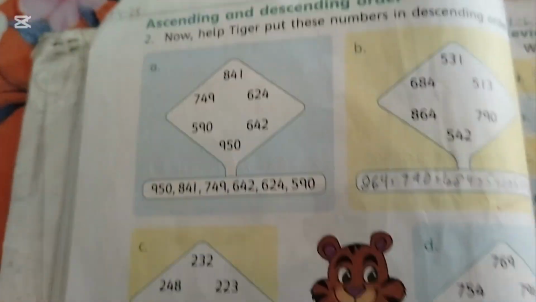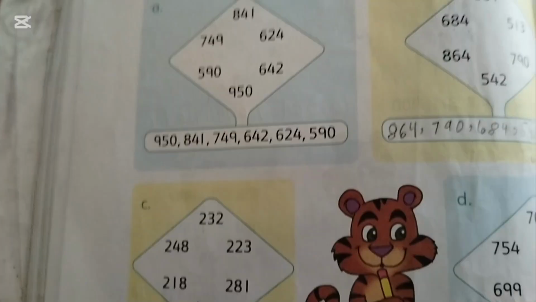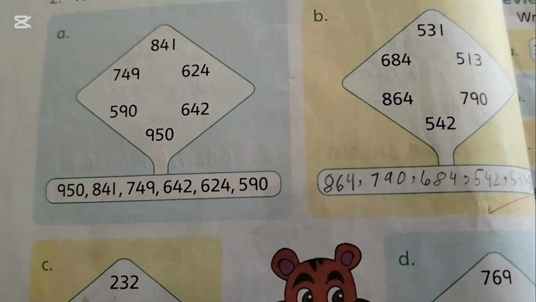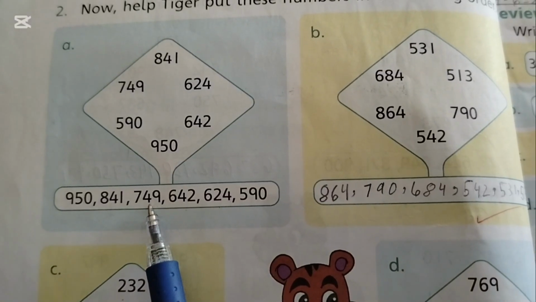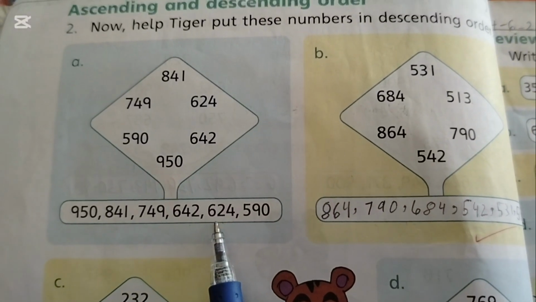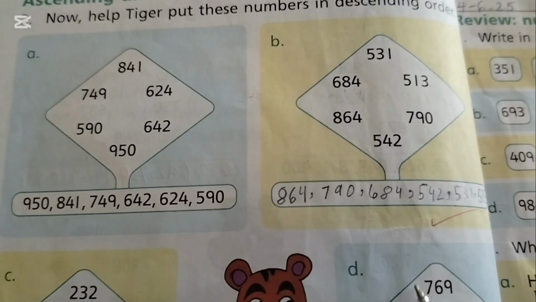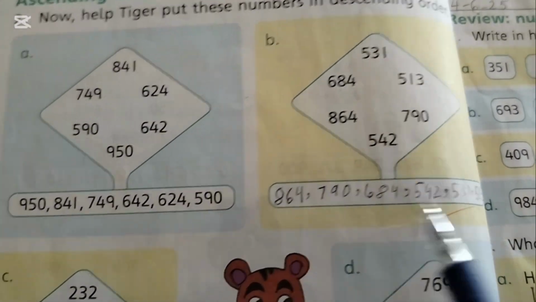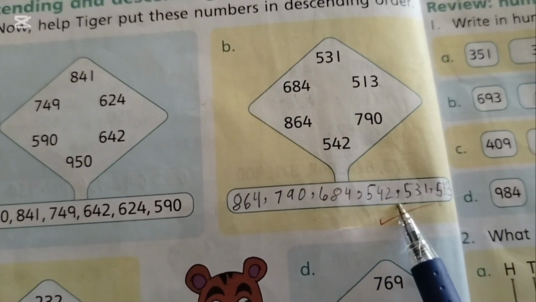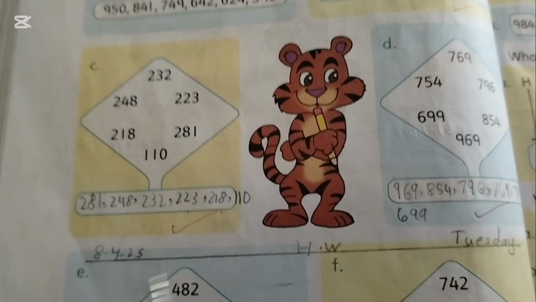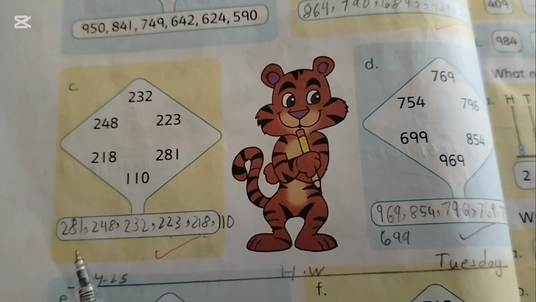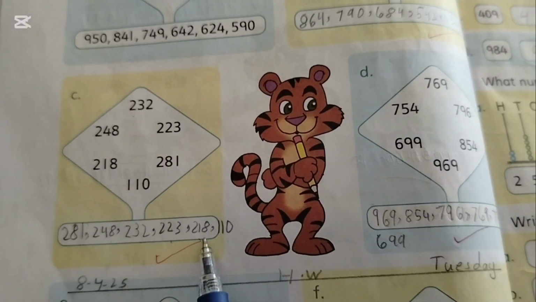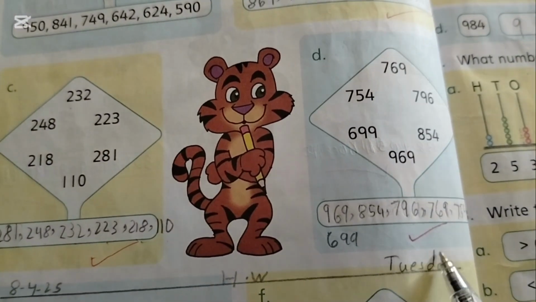On the next page we see that some numbers are given and we can write them in descending order. So let's start with the A part: 950, 841, 749, 642, 624 and 590. Come on the B part: 864, 790, 684, 542, 531 and 513. Come on the C part: 281, 248, 232, 223, 218 and 110.